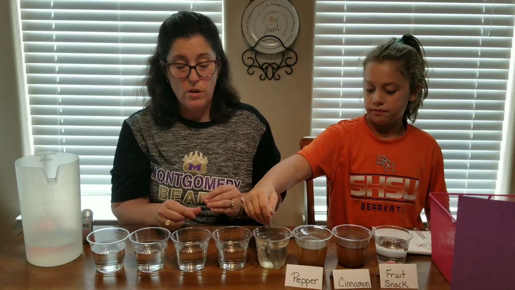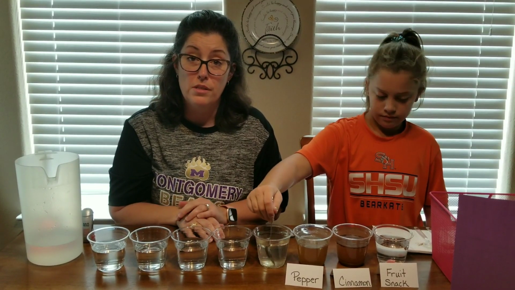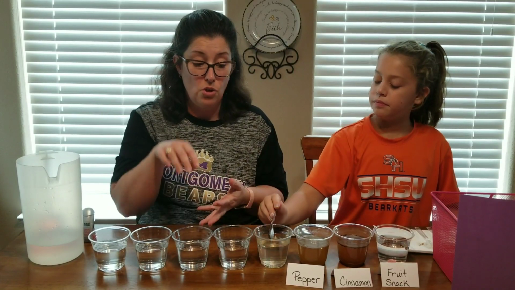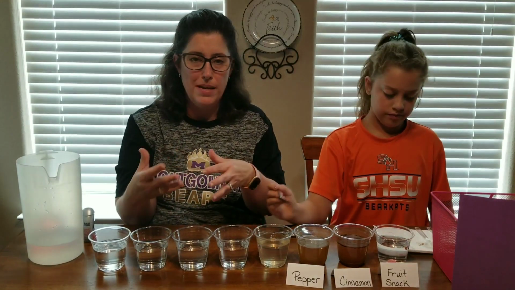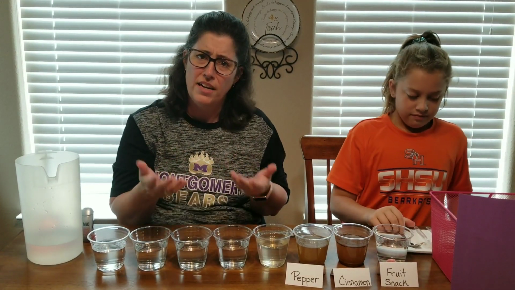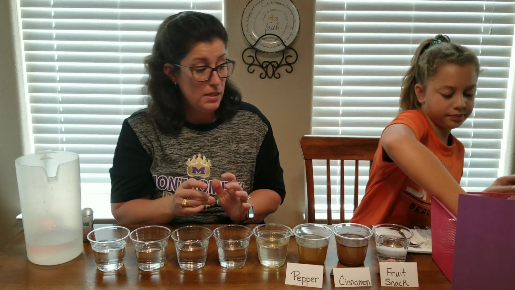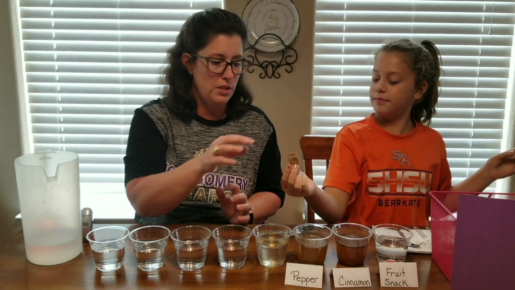Interesting. So we will, again, remember I'm going to take pictures. So afterwards you will be able to see if it dissolved. Because sometimes it will just mix in, but then it'll settle back out and it's not really dissolved. So we may have to wait some time. But for now, it looks like it mixed in really good. So we'll see if it actually dissolved.